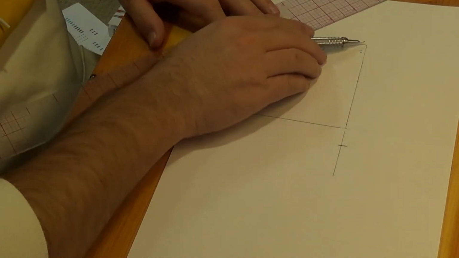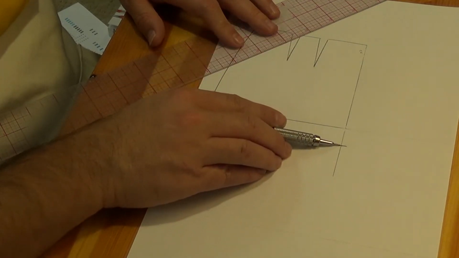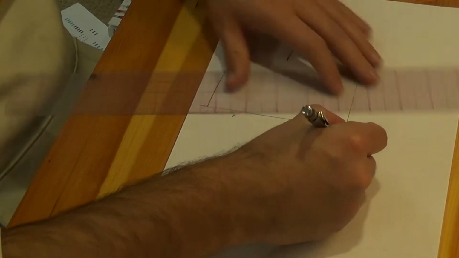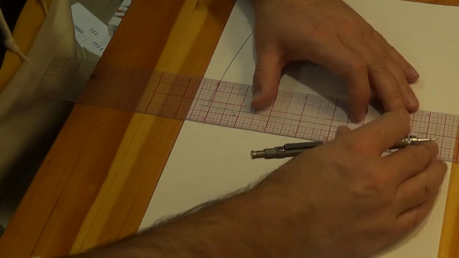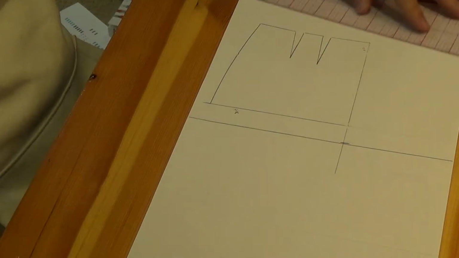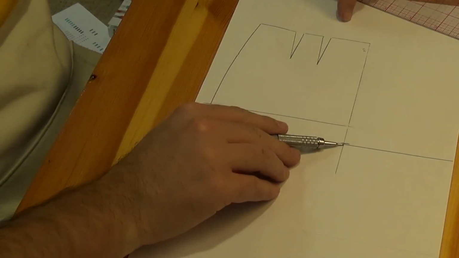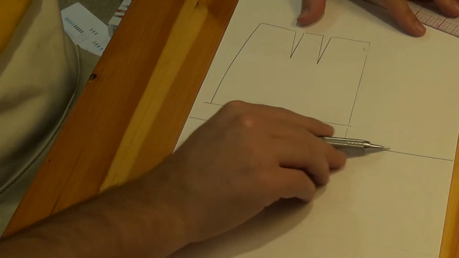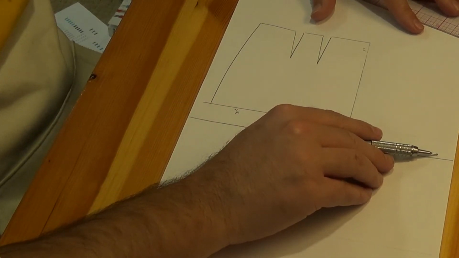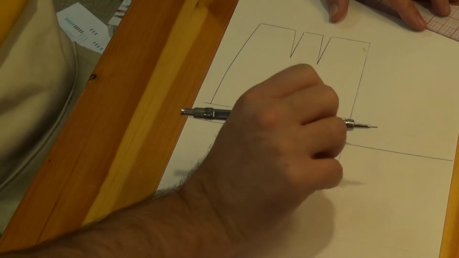So once I've come down along this line from the center front waist and found the crotch depth, I'm going to take that line and square it out both directions. And now coming off of center front, off into this open space, I'm going to insert my crotch extension.